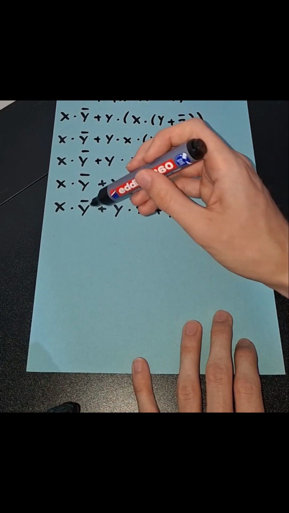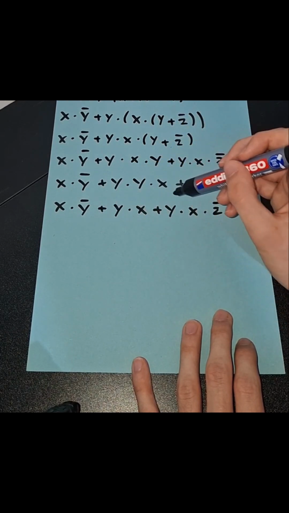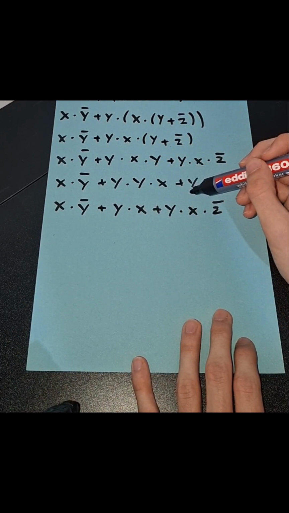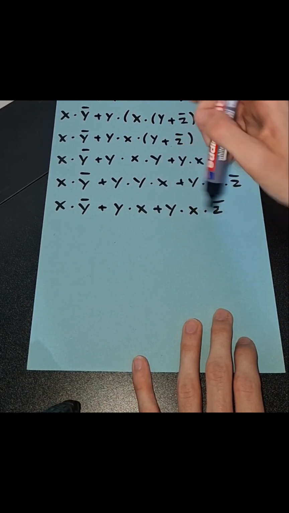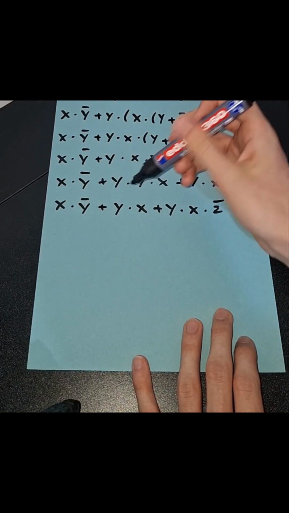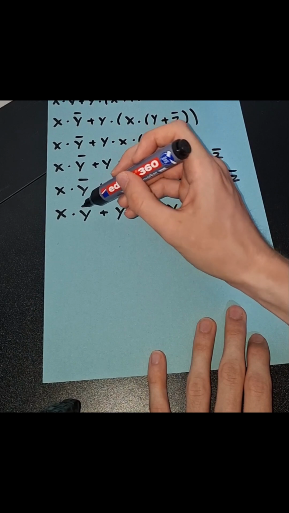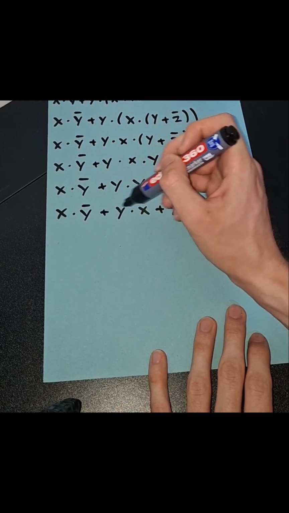repeating symbols here. So I can see if I remove x from these two terms here, it will leave me with not y or y. So let's do that.